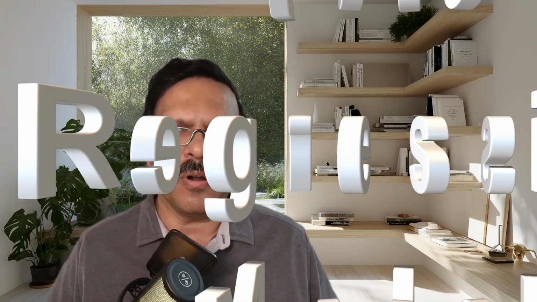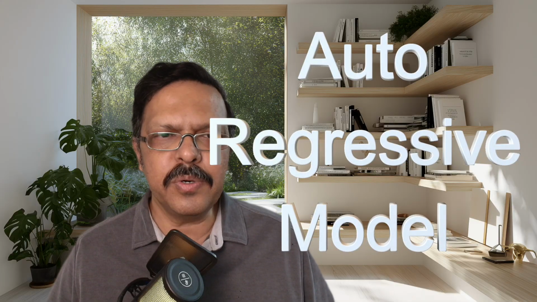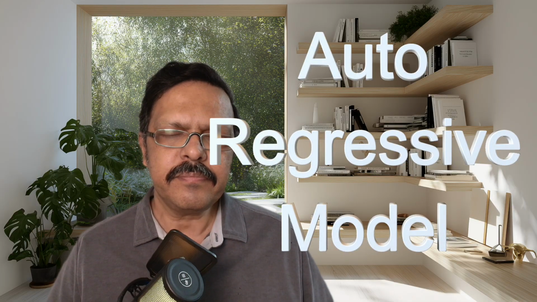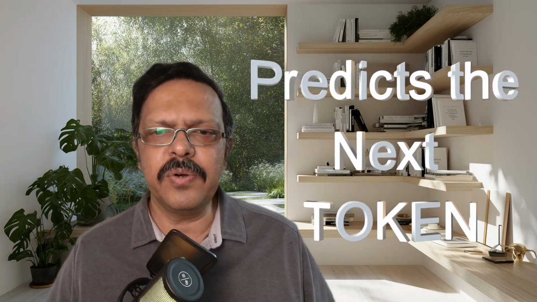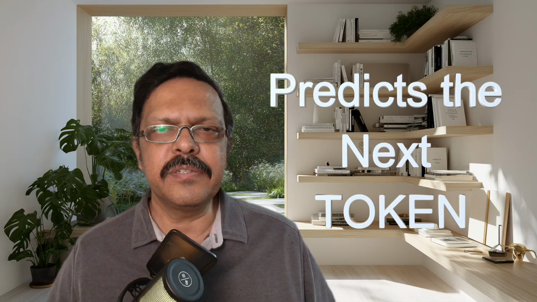Similarly, we have something called an autoregressive model, which is very popular because we use it a lot more than masked language models. An autoregressive model predicts the next token in a sequence. You take a whole sentence and ask it to predict the next word that would follow.